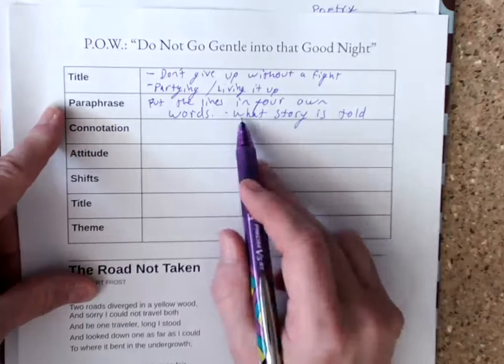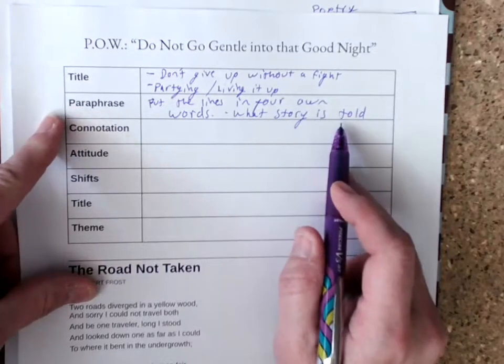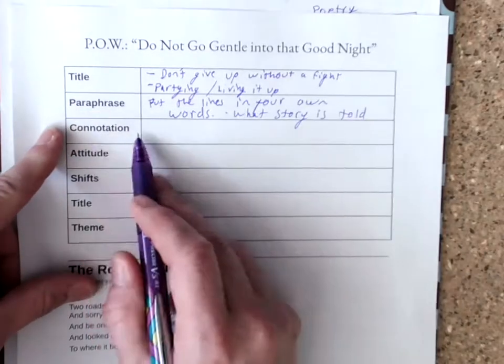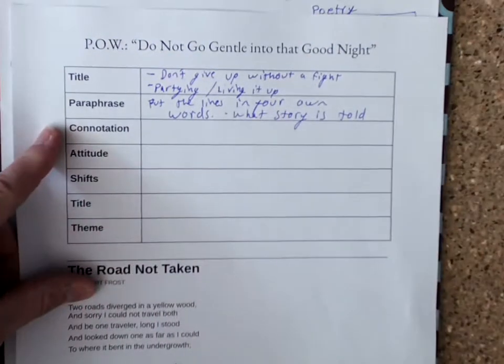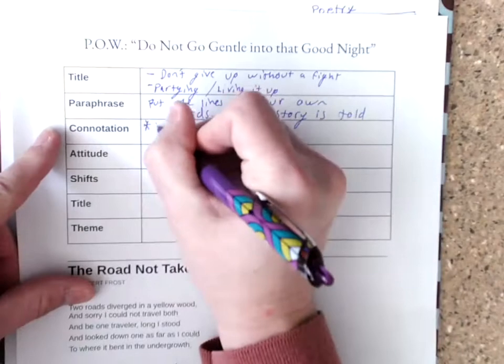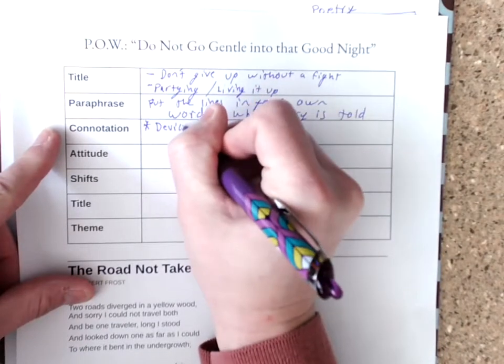But the big thing is to focus on what story is told. Now, connotation is next. And connotation, when we hear connotation, we think about like word meanings, but this one's actually just focusing on, think more along the lines of devices.